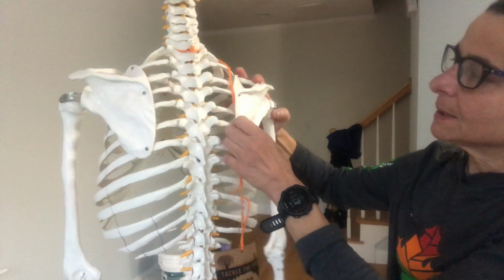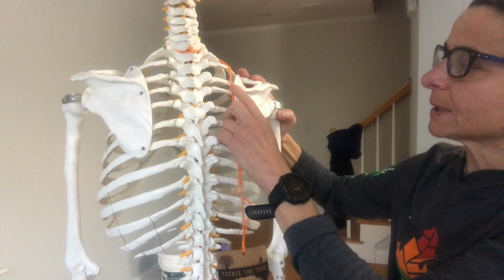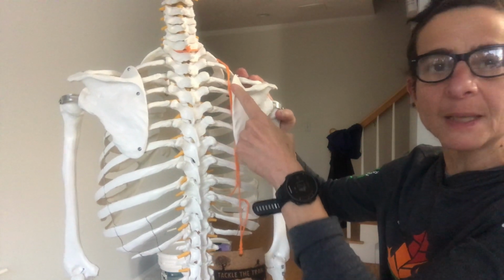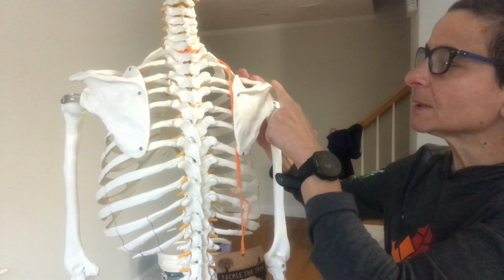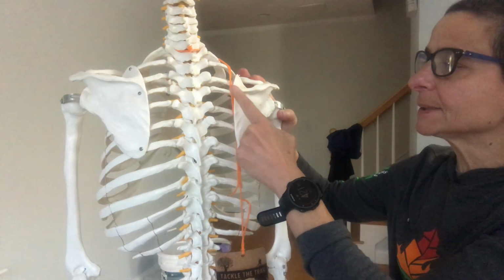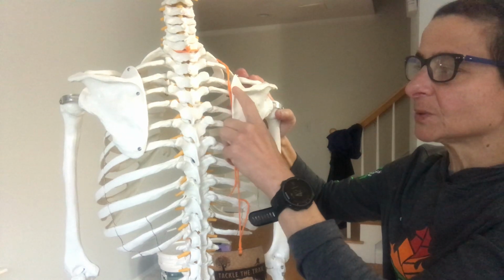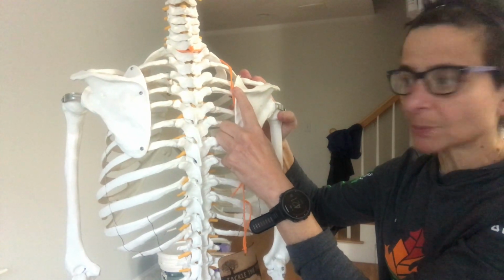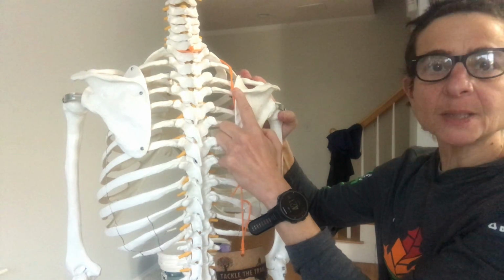Now, something that is not in your textbook, the very medial, I've got my finger on it right now, the very medial aspect of the spine of the scapula is referred to as the root. And this is where the lower trapezius is going to attach.